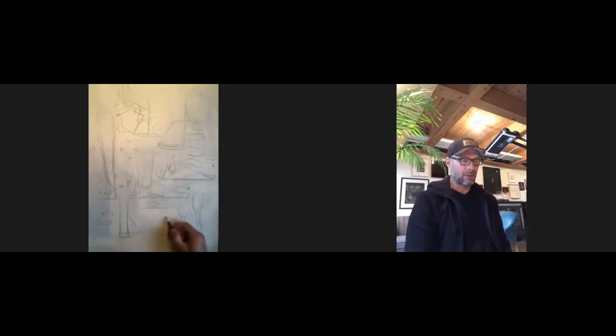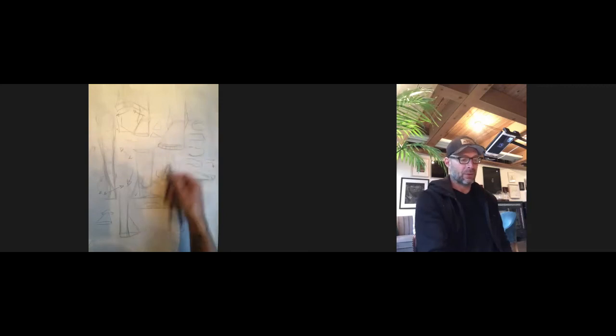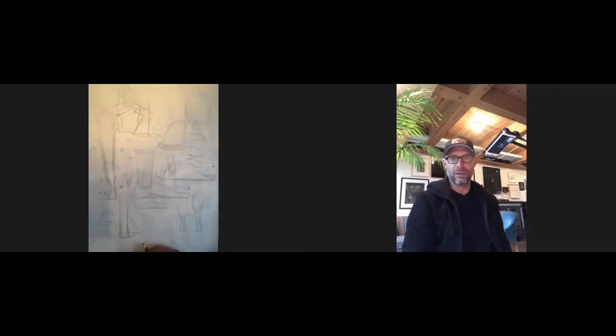Now, obviously, you're not going to be able to see just the front of the foot or just the back of the foot in a simplified form. You're going to be able to see a little bit of the inside, a little bit of the outside.